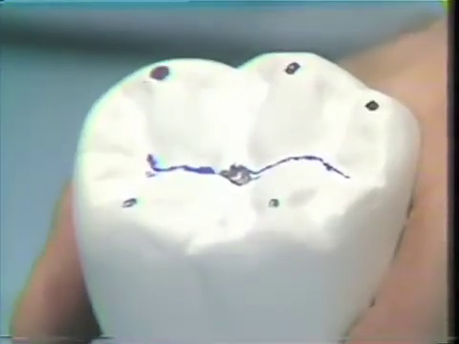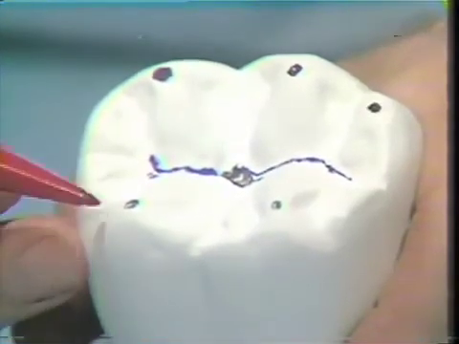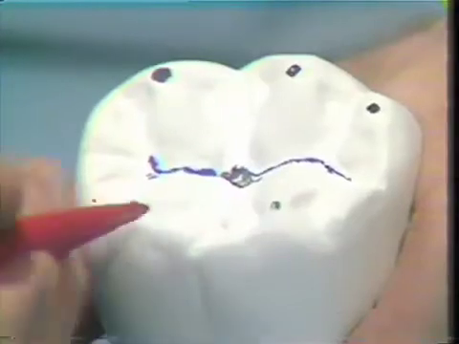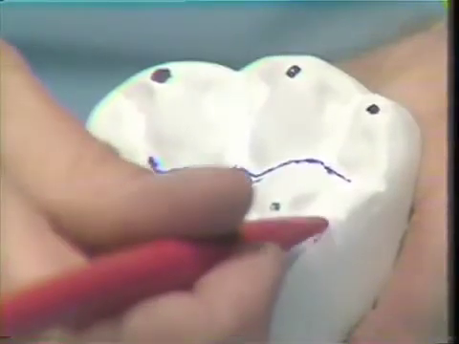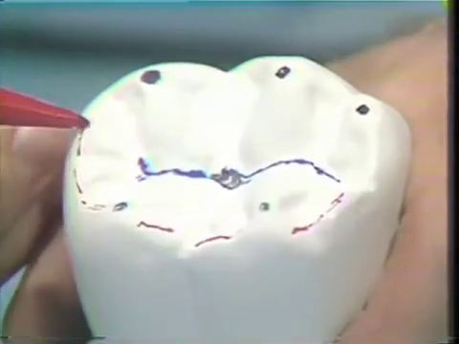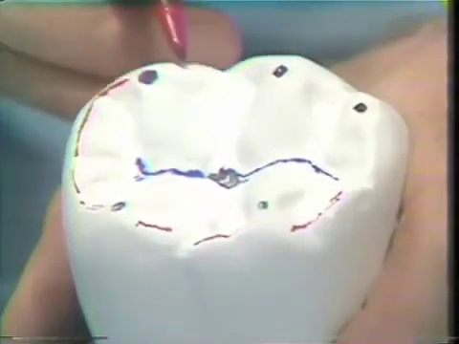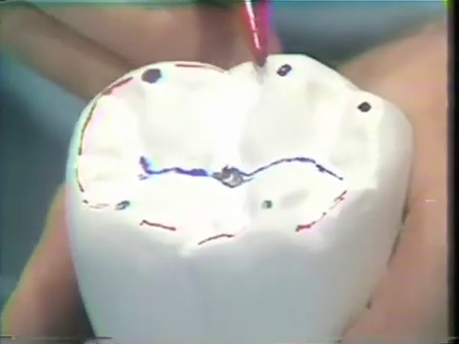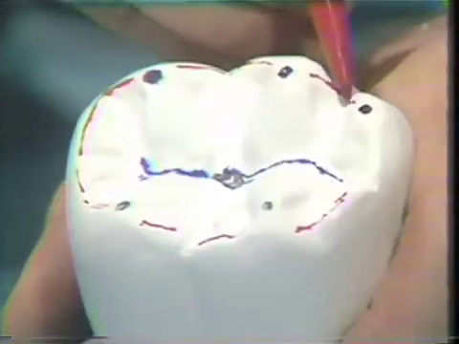And we have the non-supportive cusp tip marginal ridges, indicated here. And this will extend the entire periphery of the tooth into the mesial and the distal marginal ridge areas, around to the buccal surface of the tooth, to the mesial and distal marginal ridges of the buccal cusps, as represented here, around the entire peripheral area of the tooth, as shown here.